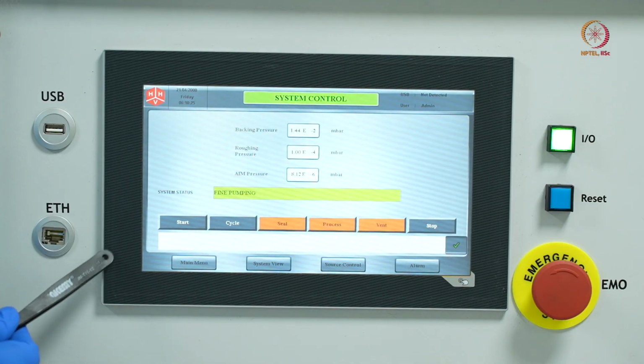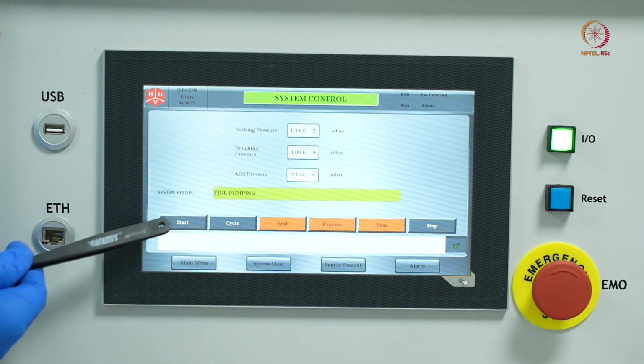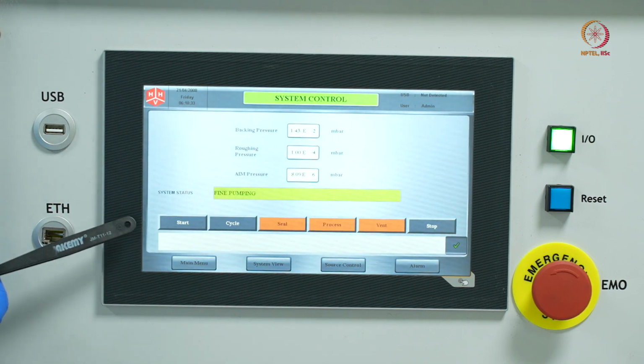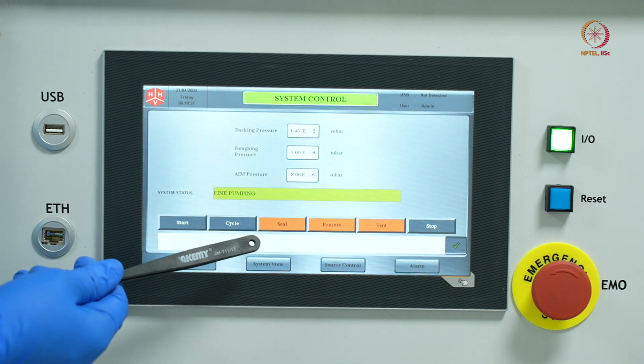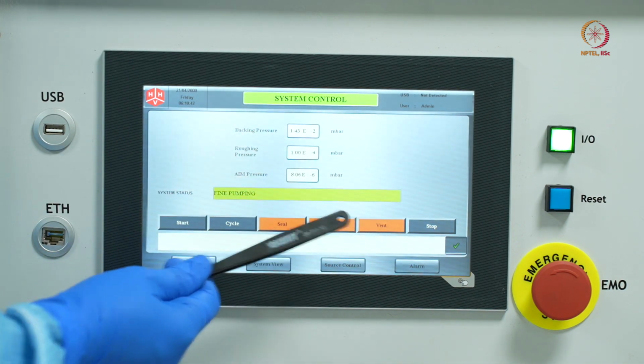So this is the display panel, as we said, and you can see the pressures here. Right now the chamber pressure is 8 into 10 to the power minus 6 millibars, and while the fine pumping is going on, the options that you have right now are seal, process and vent.